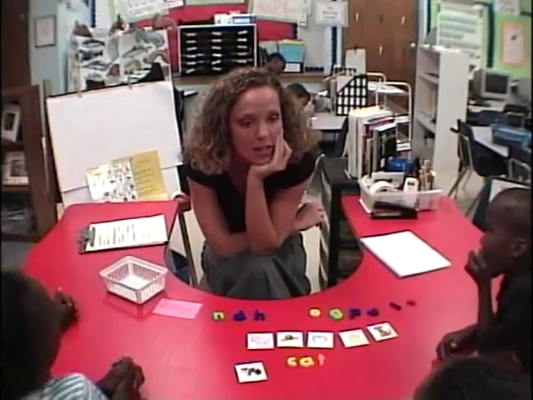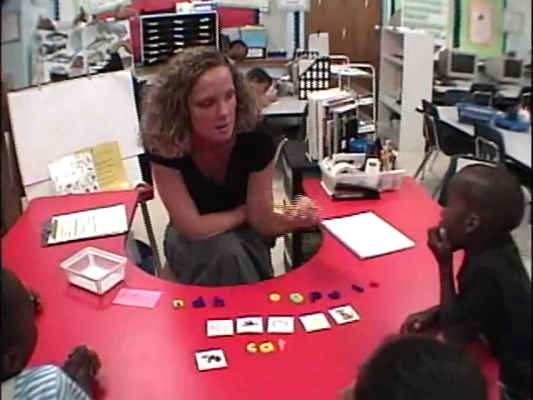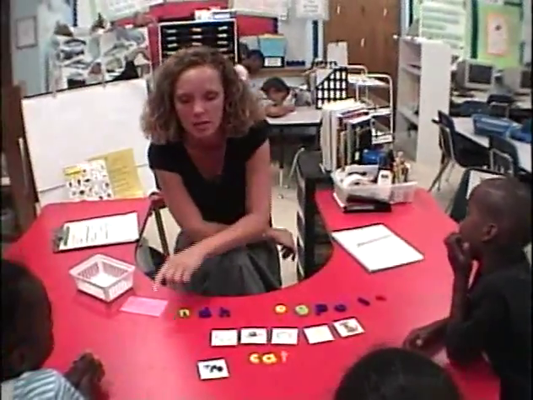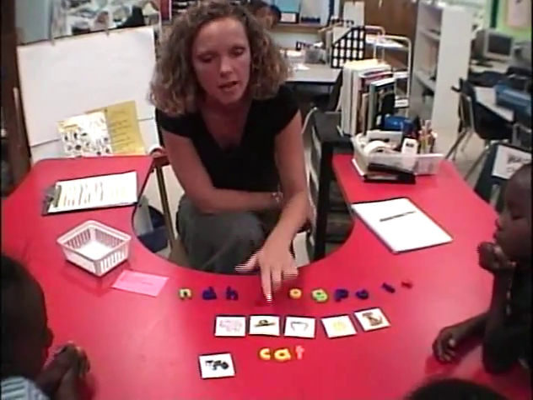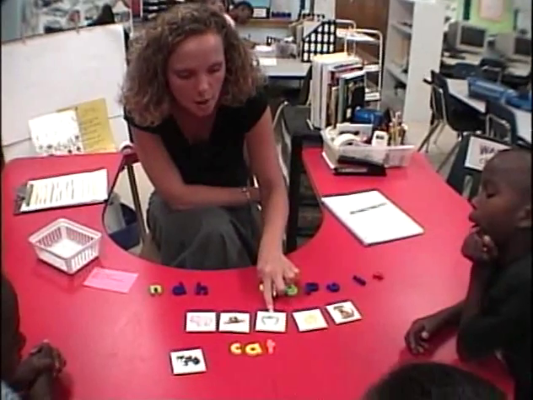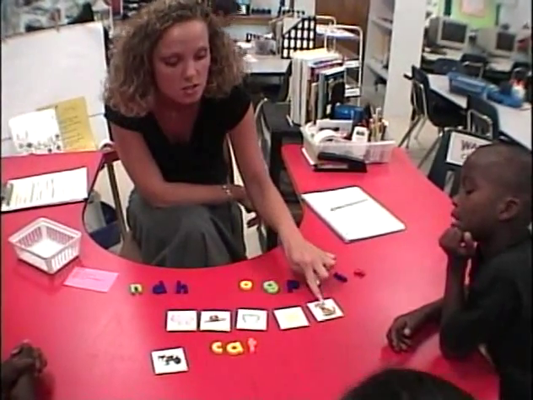But before we put it away, let's make sure that we know all the names of our picture cards, okay? Say them with me. We know this one. Cat, pig, hat, cup, sun, dog.